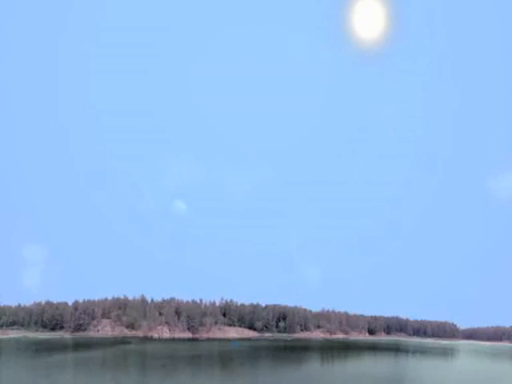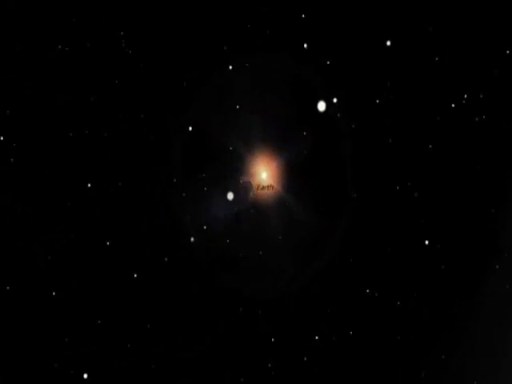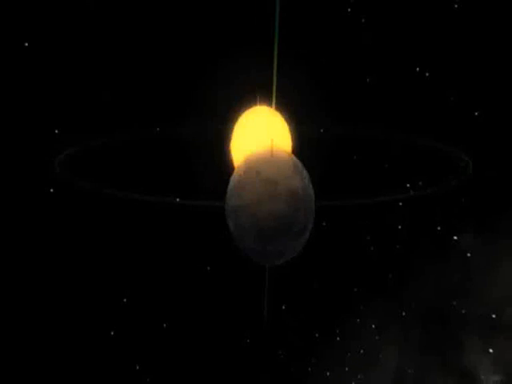While the axial tilt is the primary cause of seasons on the Earth, the distance from the Sun, which changes throughout the year because of the elliptical shape of the Earth's orbit, contributes a small bit of temperature variations throughout the year as well.